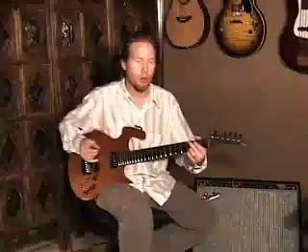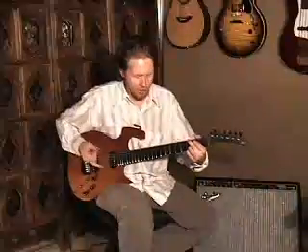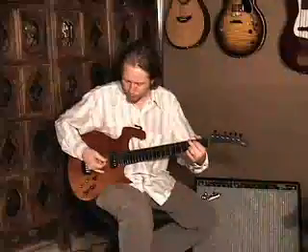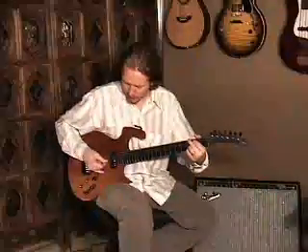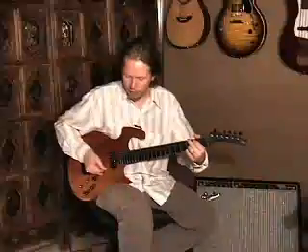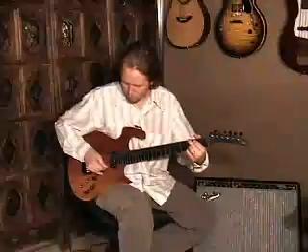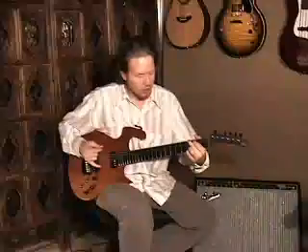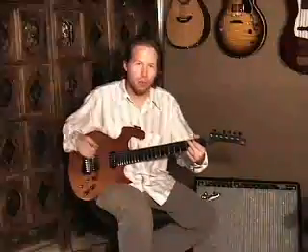For the 6th string root note chords, we're going to start on the 6th string, do a downstroke, skip to the 4th string, do a down, 3rd string down, 2nd string down, and then 1st string through 4th string, all upstrokes. Let's take a look at a close-up of that.